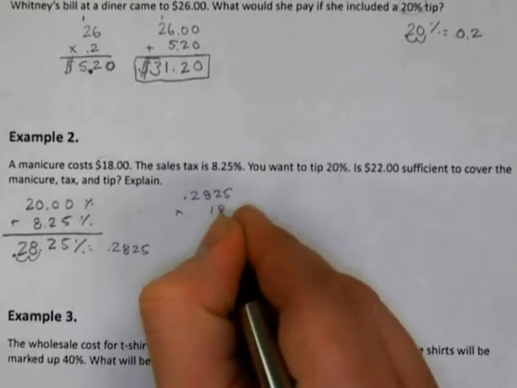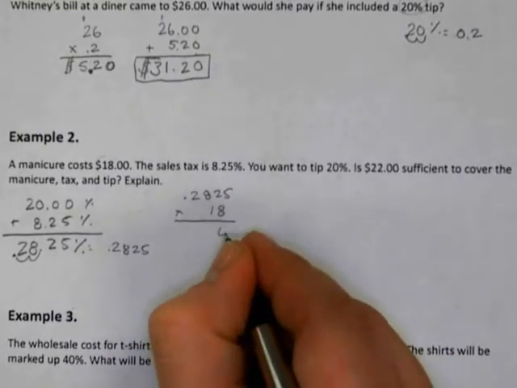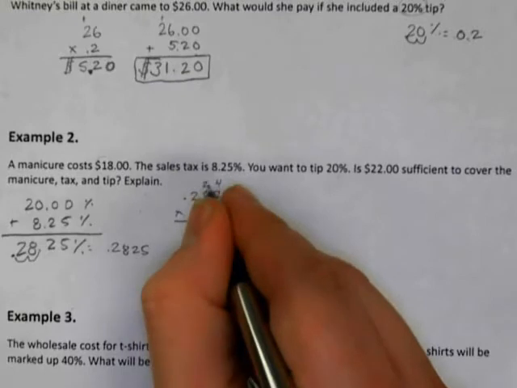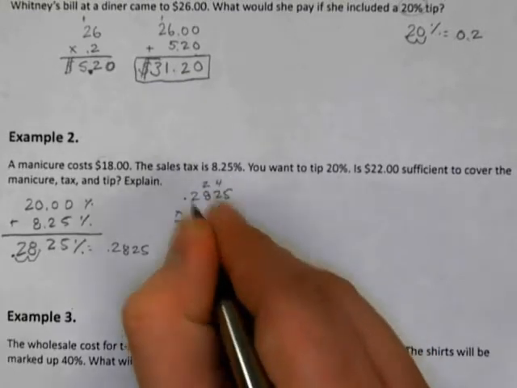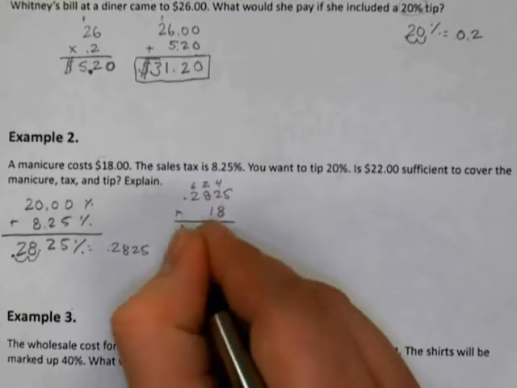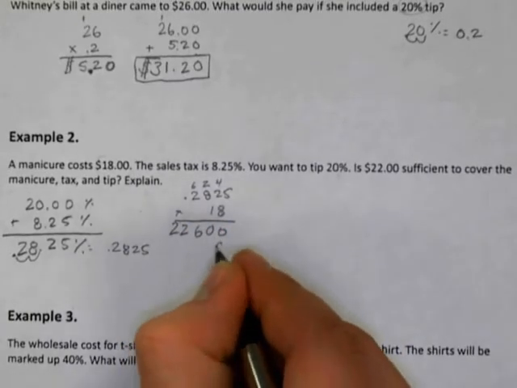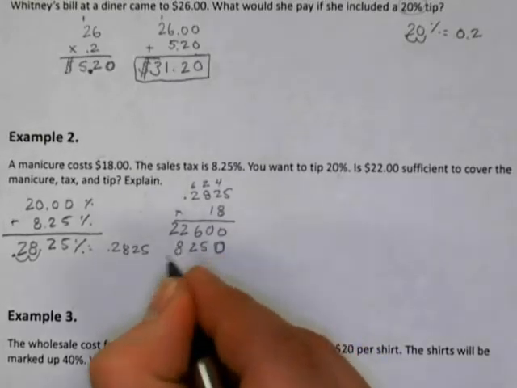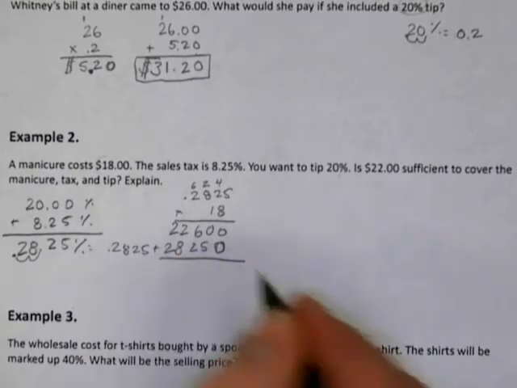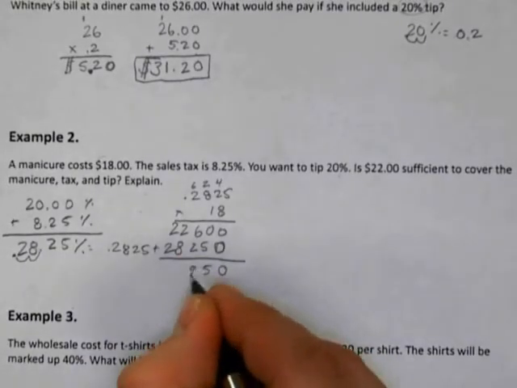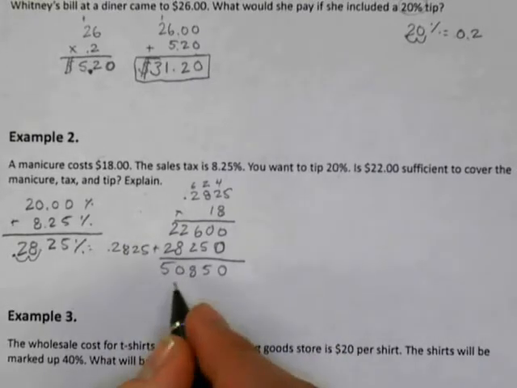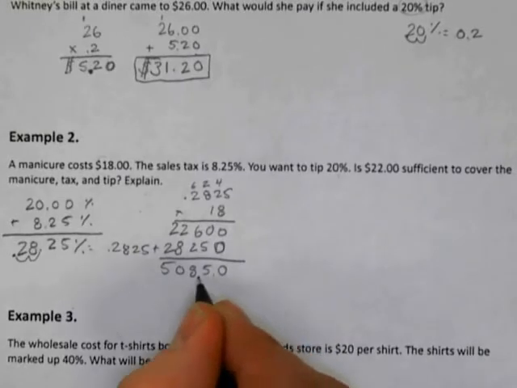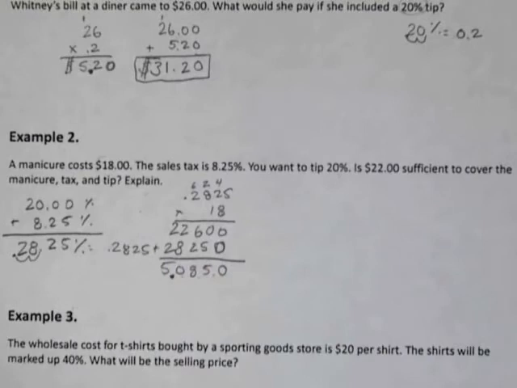So 0.2825 times 18. 8 times 5 is 40. 8 times 2 is 16 plus the 4 is 20. 8 times 8 is 64 plus 2 is 66. 8 times 2 is 16 plus the 6 is 22. And then I got to do my next row, so I put a 0. 1 times 5 is 5. 1 times 2 is 2. 1 times 8 is 8. And 1 times 2 is 2. And we have to add all these up together. We end up getting 50,850, but remember there's 4 numbers after the decimal point. That means we have to come back 4 places. 1, 2, 3, 4. And we get this number right here.